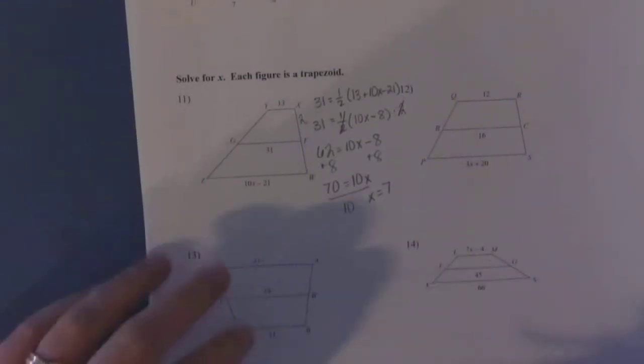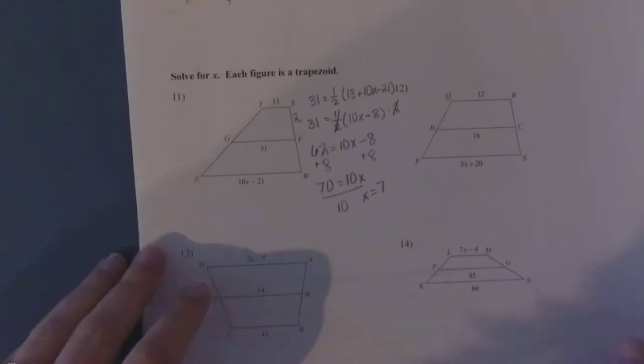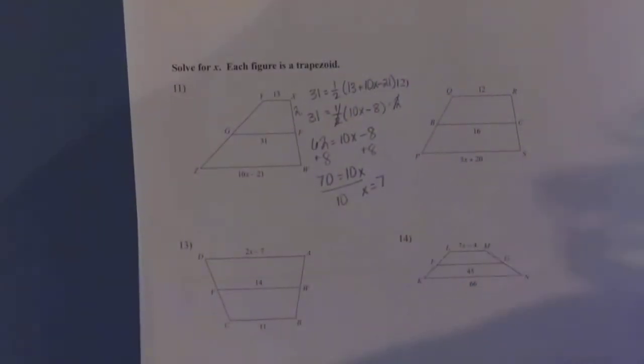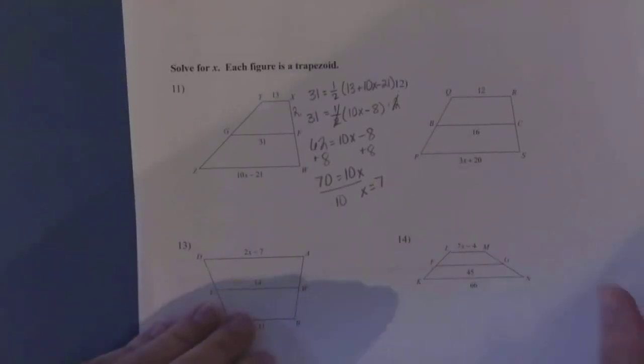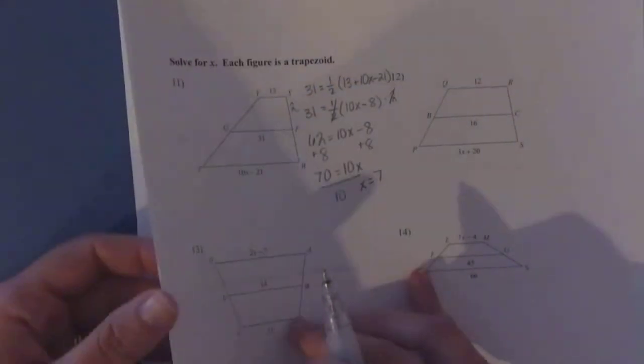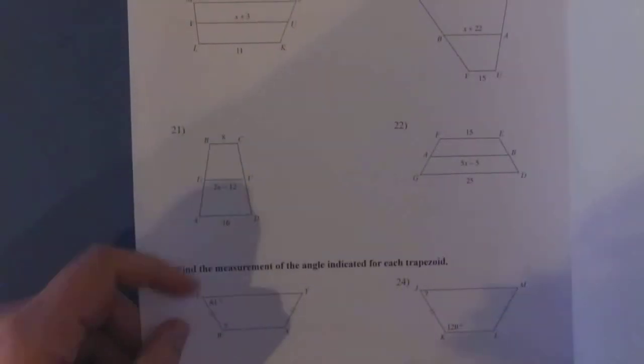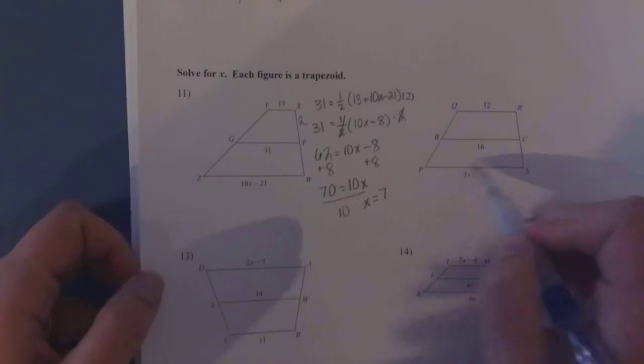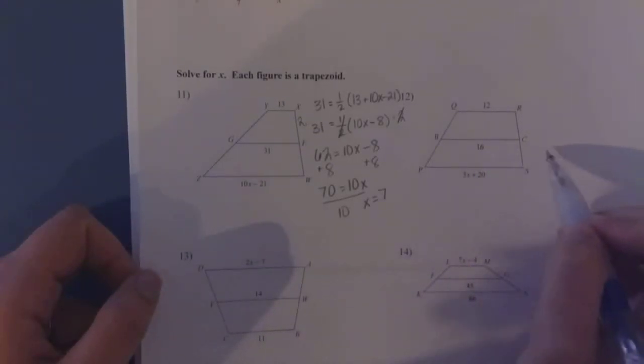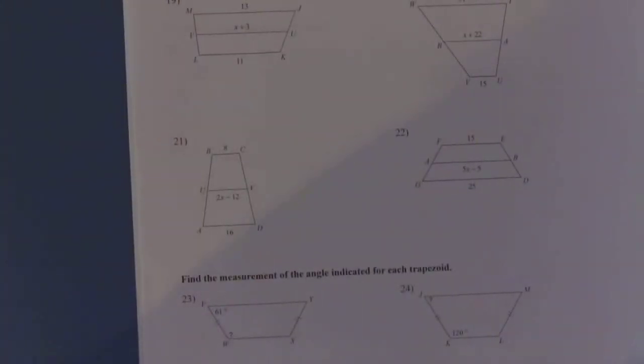Okay. There it is. That is how you go about setting up these trapezoid problems to solve for x. Pretty much from 11 to 22, that's all you're doing. Whatever the midsegment is, that's equal to half of the top plus the bottom, okay?